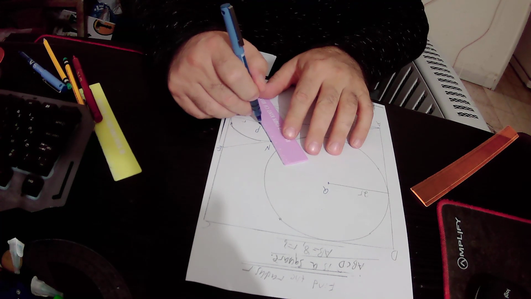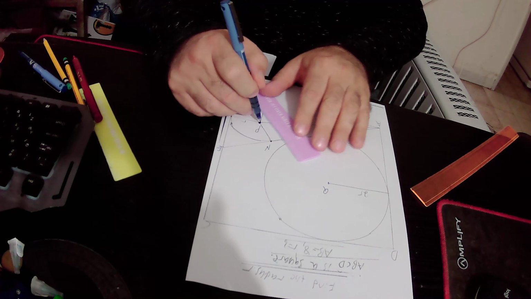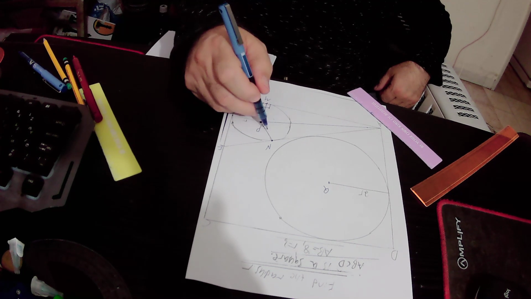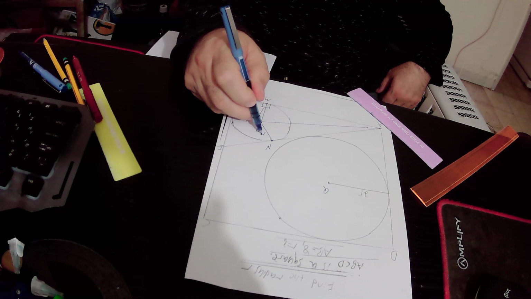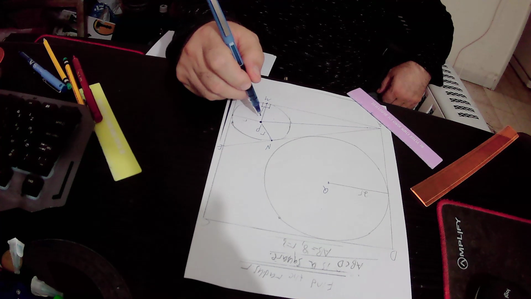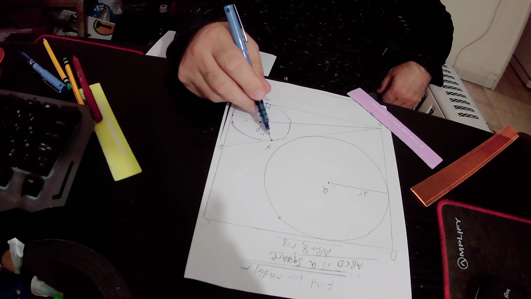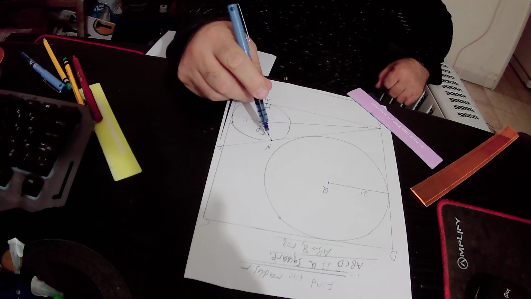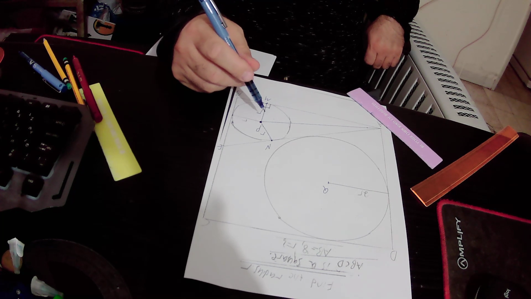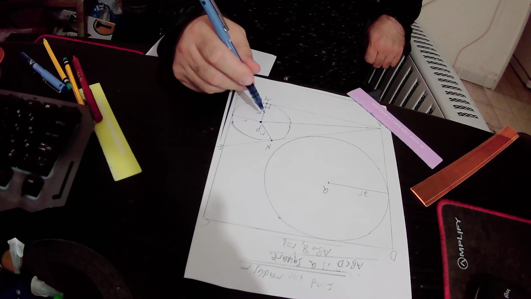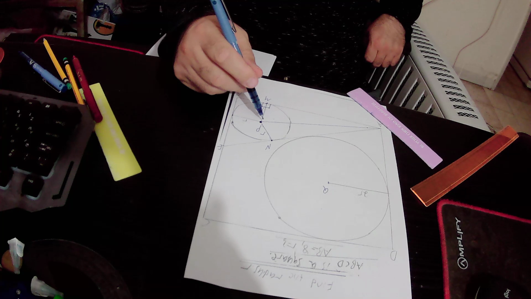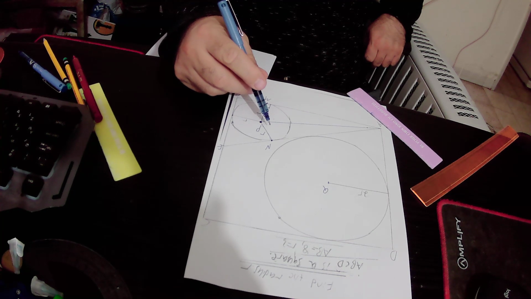So actually PN is the radius of this small circle. It equals R because line segment PN starts from the center of this circle, that is to say from point P, and ends at point N, a point on the circle itself. Therefore PN is the radius of this circle, and according to rule number 1, this radius PN is drawn to the point of tangency, that is to say to point N.